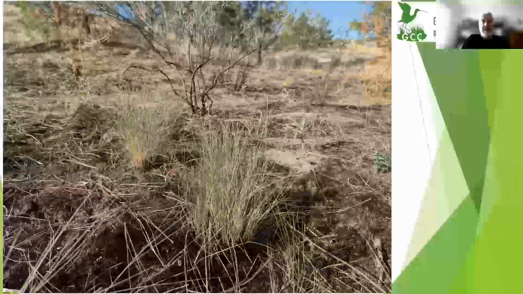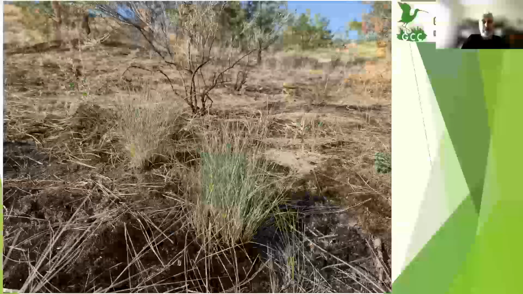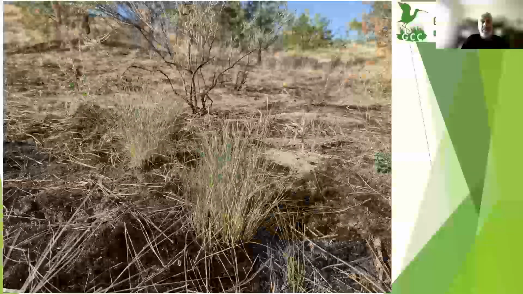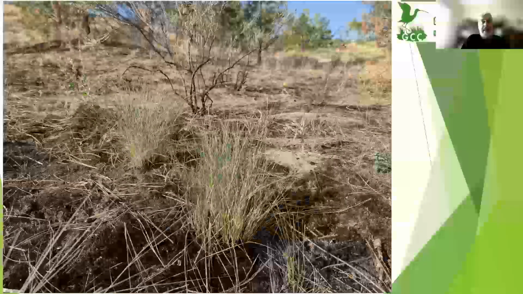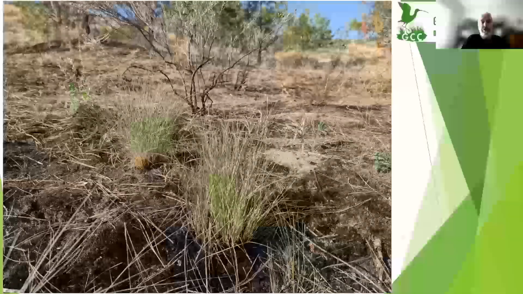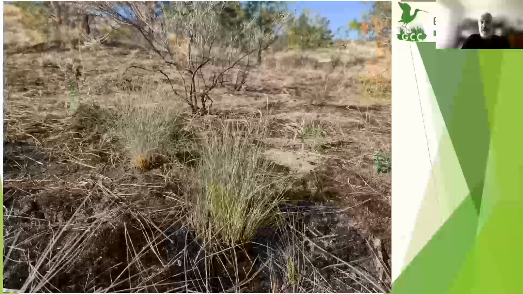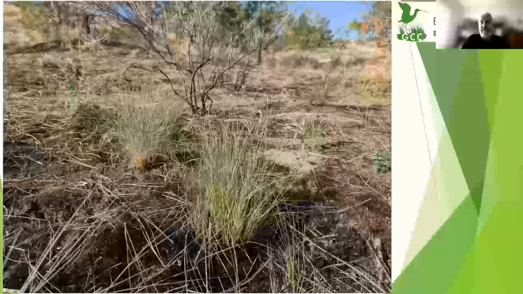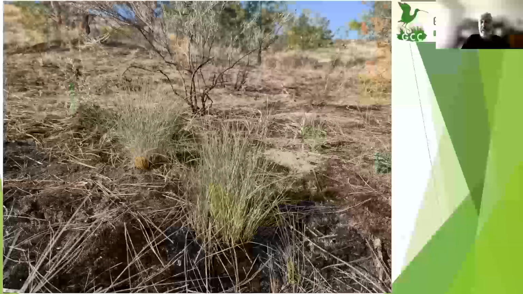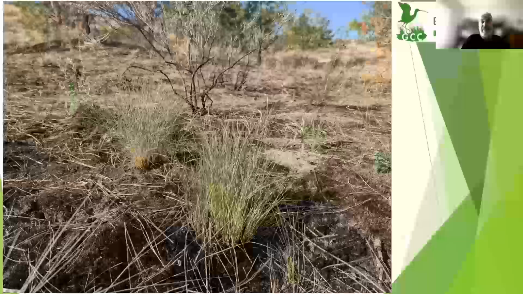And just on structure, here's a picture that I took this summer of fire recovery on a fire that happened just above the hospital in Kamloops. And you can just see a bit of the structure there. You've got tall grasses, there's some shorter grasses mixed in. You can see a few forbs starting to sprout up already. This is about 2.5 months after the fire.